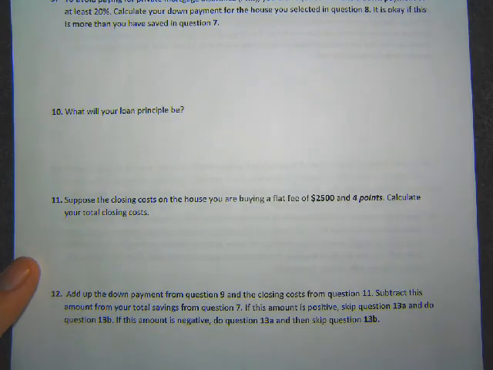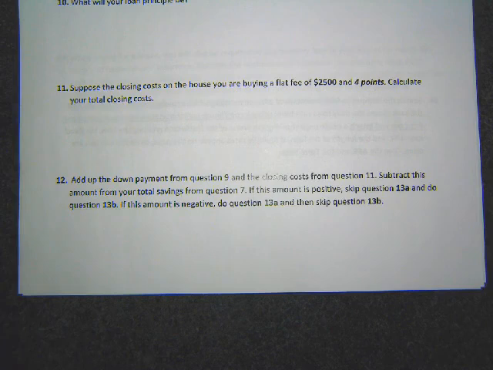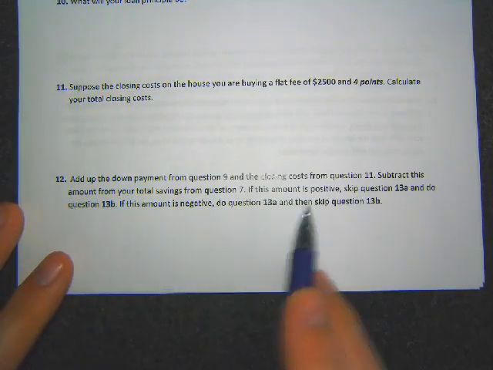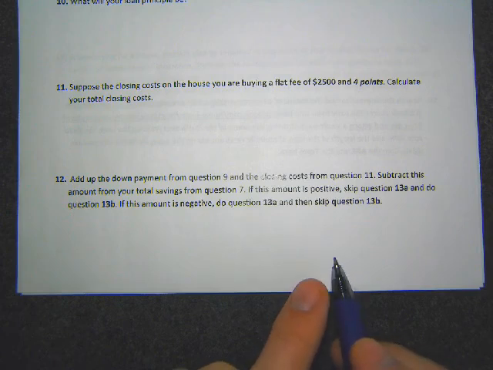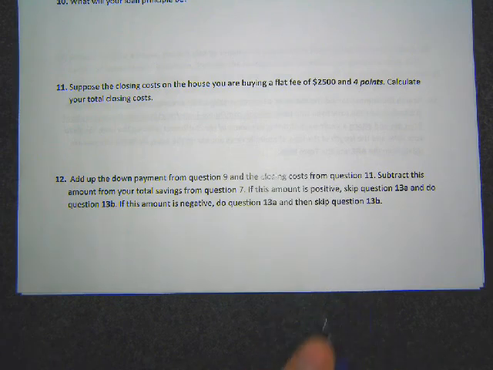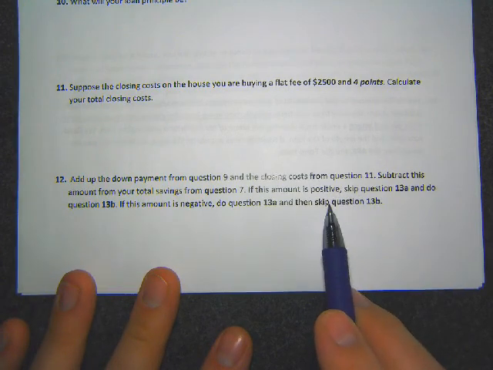Now that we know our down payment and our closing costs, we need to figure out our situation because we had our savings. So we're going to add up the down payment and the closing cost totals, put that together. We're going to subtract that from what we had from savings back on question 7. So now that will give us how much we have left over, or if we're short, how much we're short. If you get a positive amount, that means you paid everything, you had a little bit left over. If you get a negative amount, it means that you didn't have quite enough. So from here on out, whether you got positive or negative determines what you're going to do next.